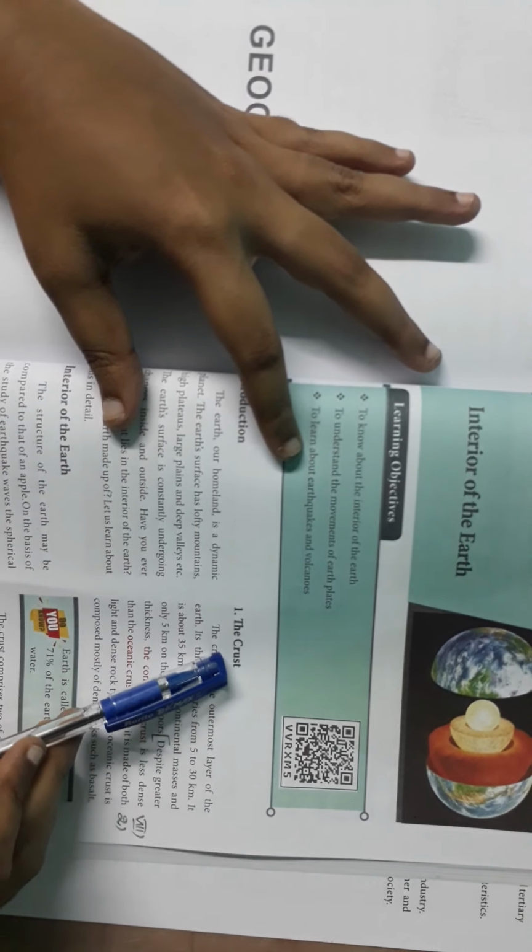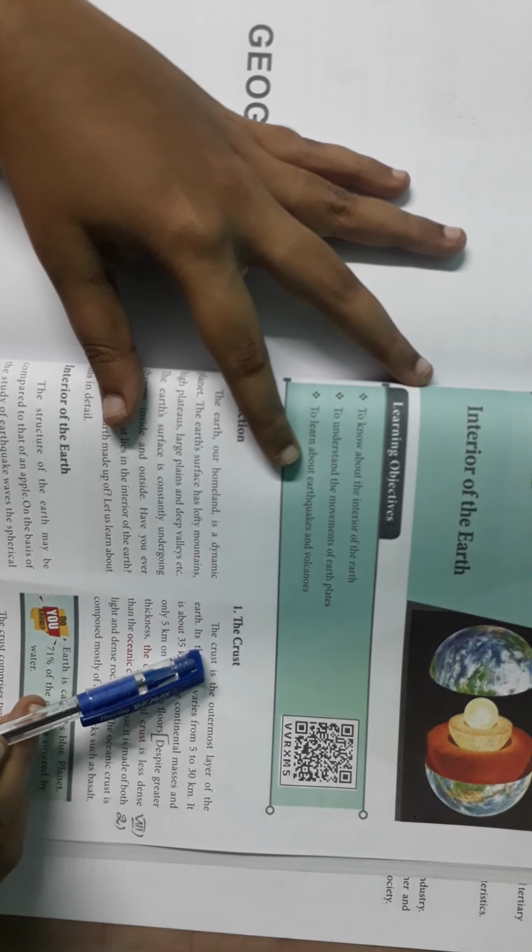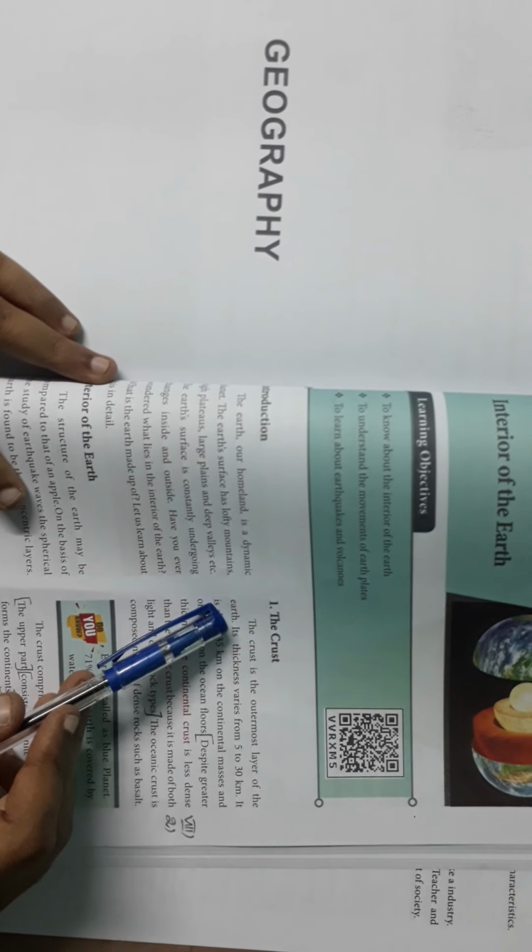Okay. The crust. The crust is the outermost layer of the earth. Which one is the outermost layer? The crust is the outermost layer.